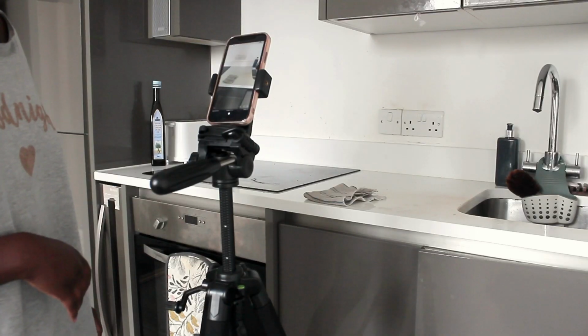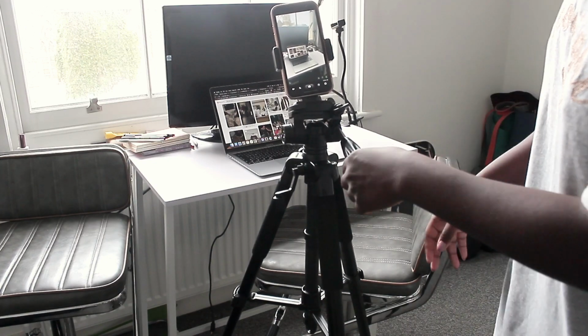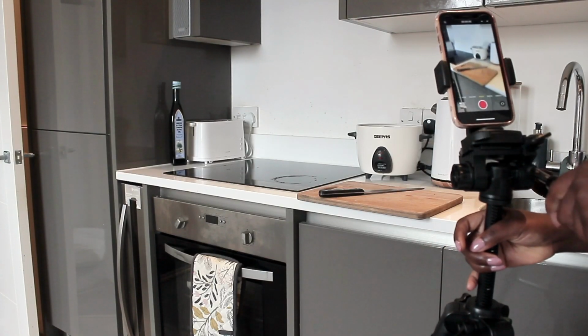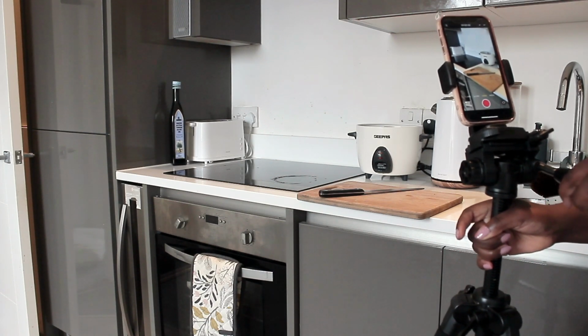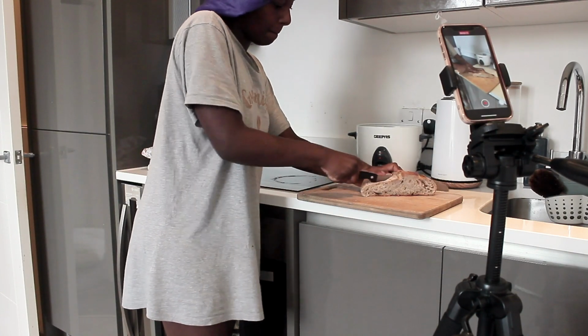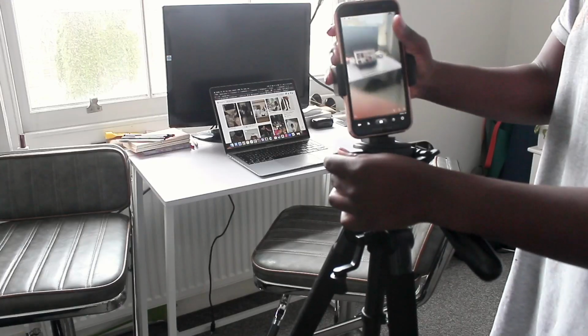Mixing up the angles throughout the video adds great visual interest and dimension. So don't be afraid to move that camera around and get creative. Optimizing all these little details when setting up truly makes my videos feel really special.